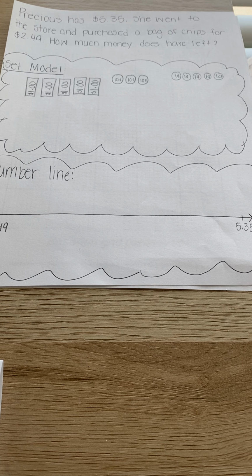Okay, so I know that this is a subtraction problem because when you go to the store and you buy something, you are actually losing money. And the question also said, how much money does she have left?